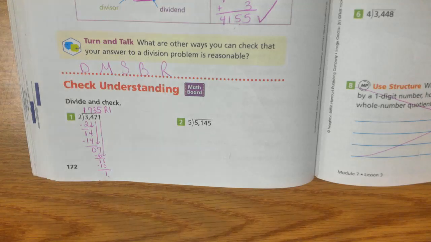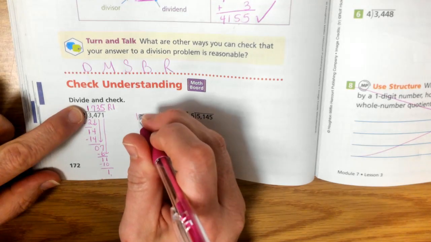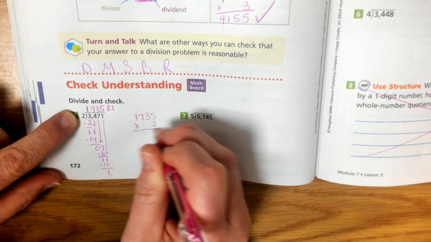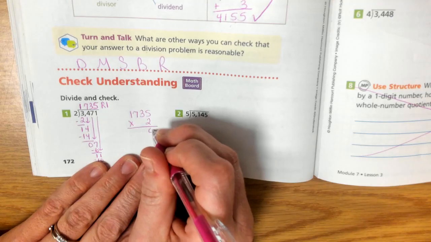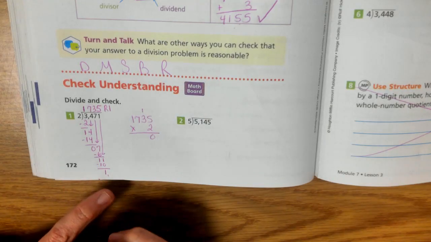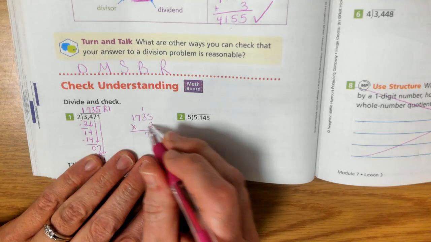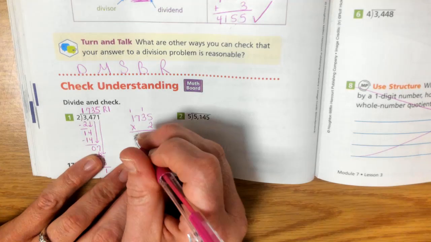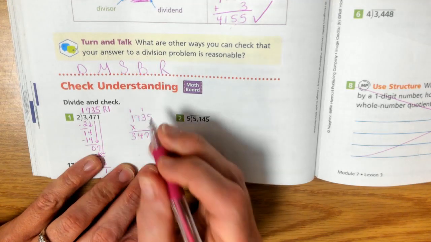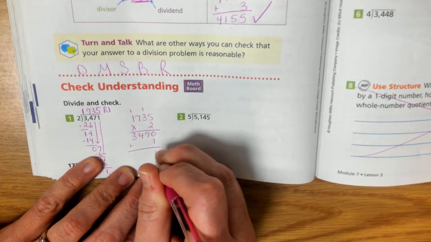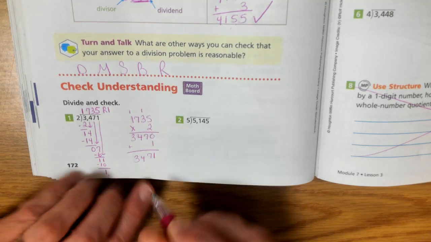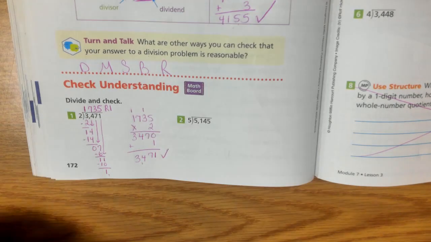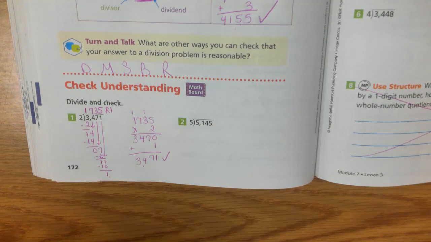So now I'm going to check it. So I'm going to take 1,735 times 2. 5 times 2 is 10. 3 times 2 is 6, plus 1 is 7. 7 times 2 is 14. 1 times 2 is 2, plus 1 is 3. And then I have a remainder, remember, so I have to add my remainder in. 3,471. 3,471. It checks. So our answer must be correct.